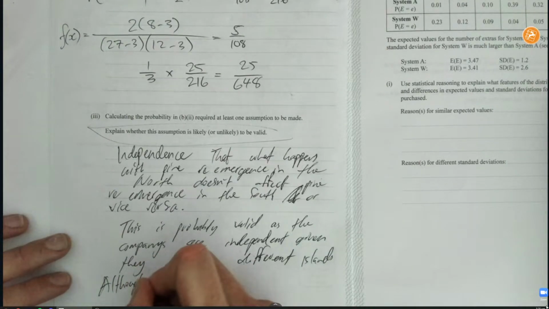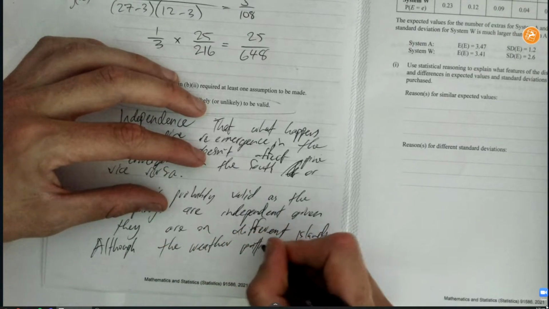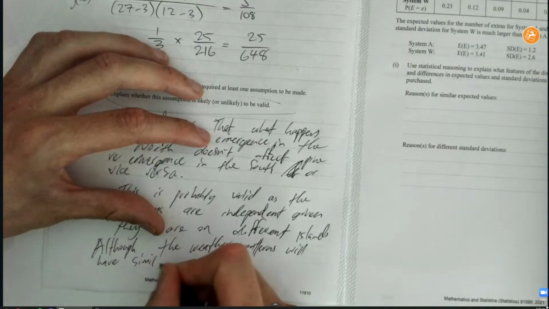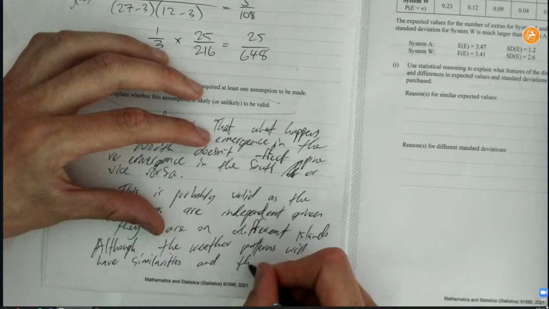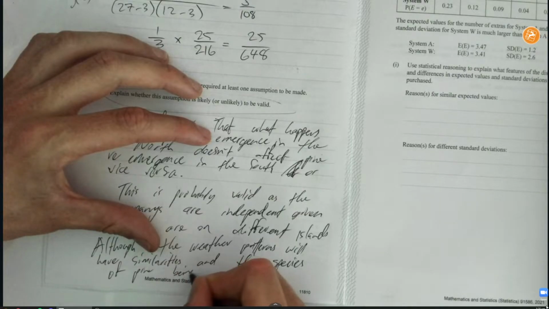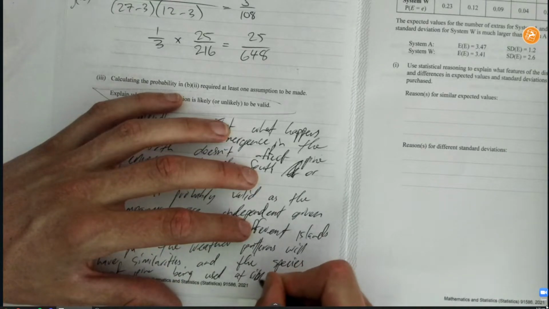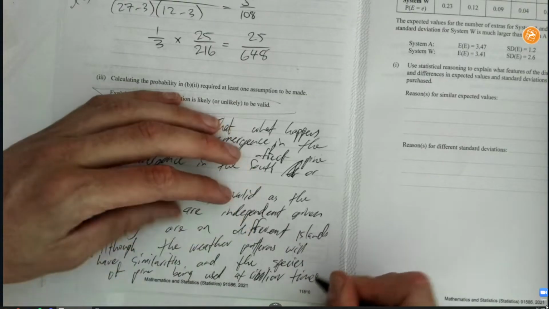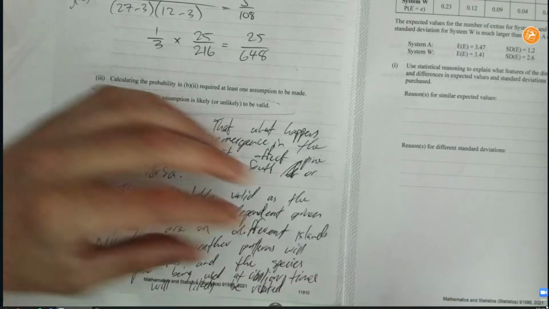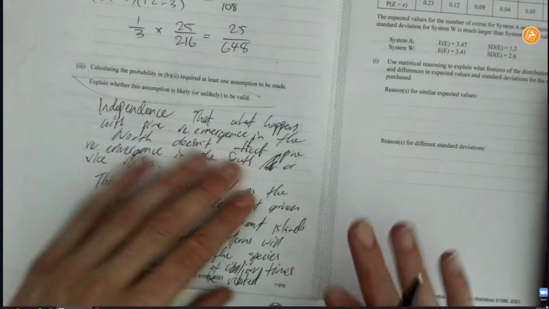Although the weather patterns will have similarities, and the species of pine being used in the same year, I don't know, at similar times will likely be related, and that will mean that they won't be independent. I don't know. I don't have enough room. I think I said it verbally anyway.